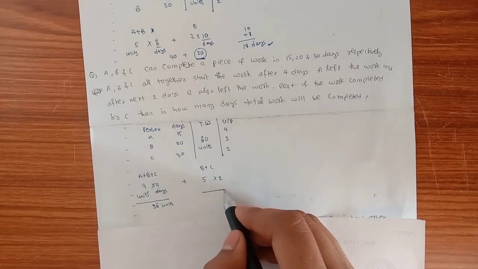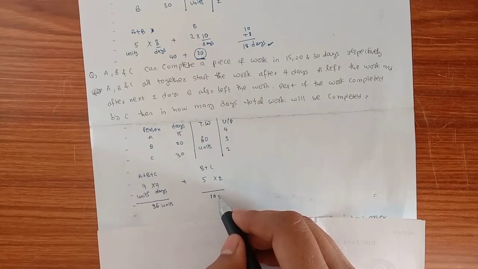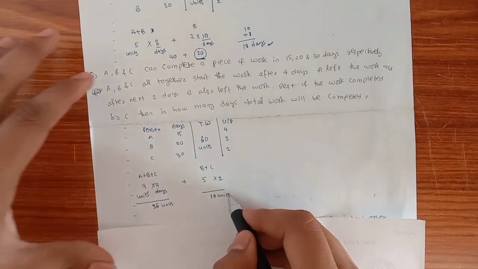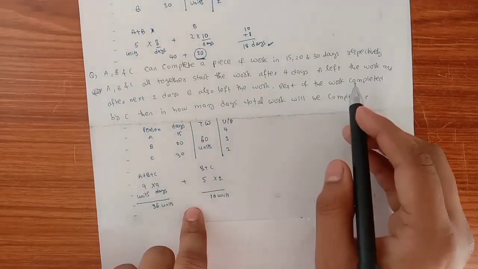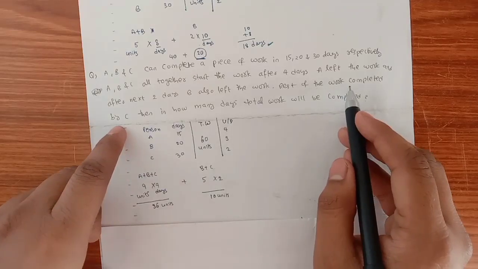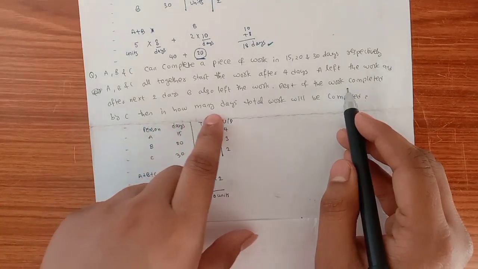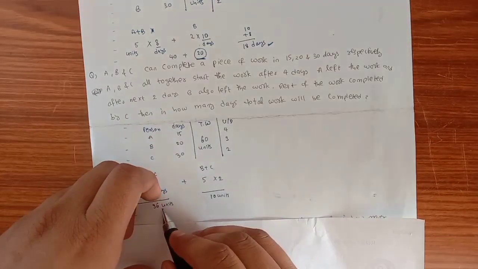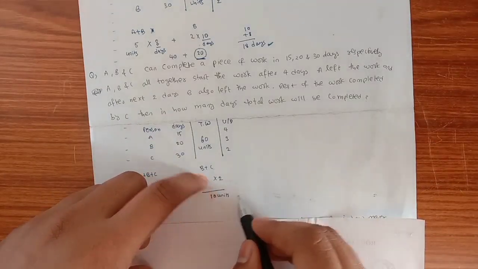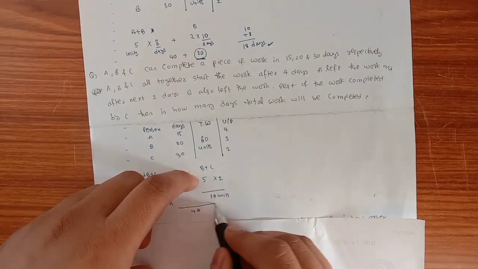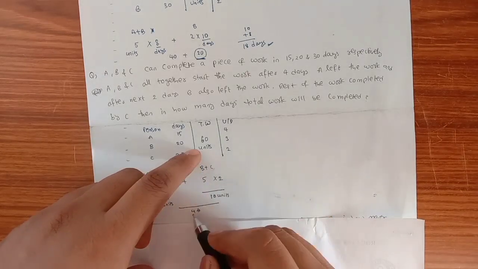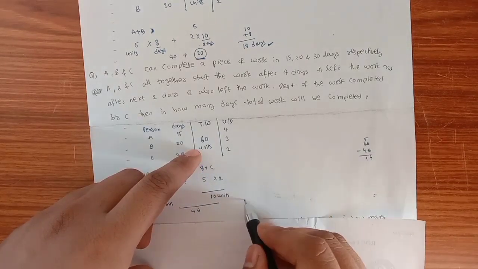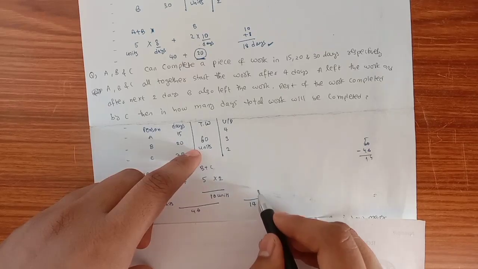Then this is how these both are completed 10 units. Now the rest of the work completed by C, then how many days will the total work be completed? So 30 plus this 10, which is 46. Now 60 minus 46, the leftover work, is 14 units.